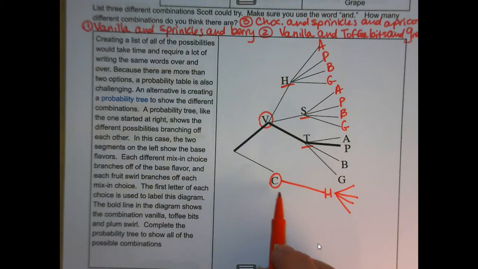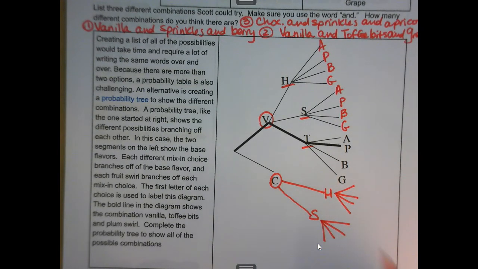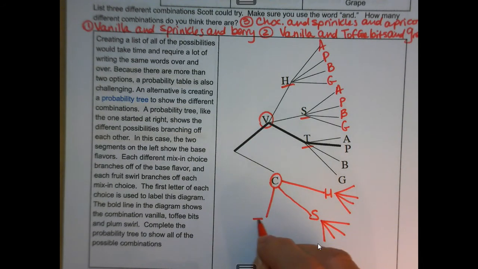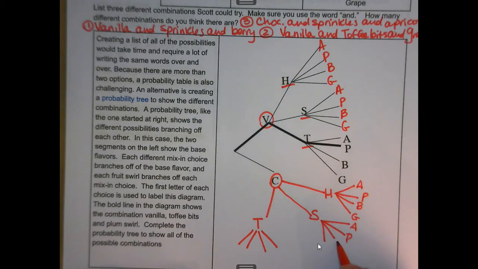Then off our chocolate, we also need to have our sprinkles. And again, we need to have 4 off that. And off our chocolate, we also need to have our toffee bits, and we need to have 4 off of those as well. So if we keep this pattern going, we would put apricot, plum, berry, grape, apricot, plum, berry, grape, apricot, plum, berry, grape.